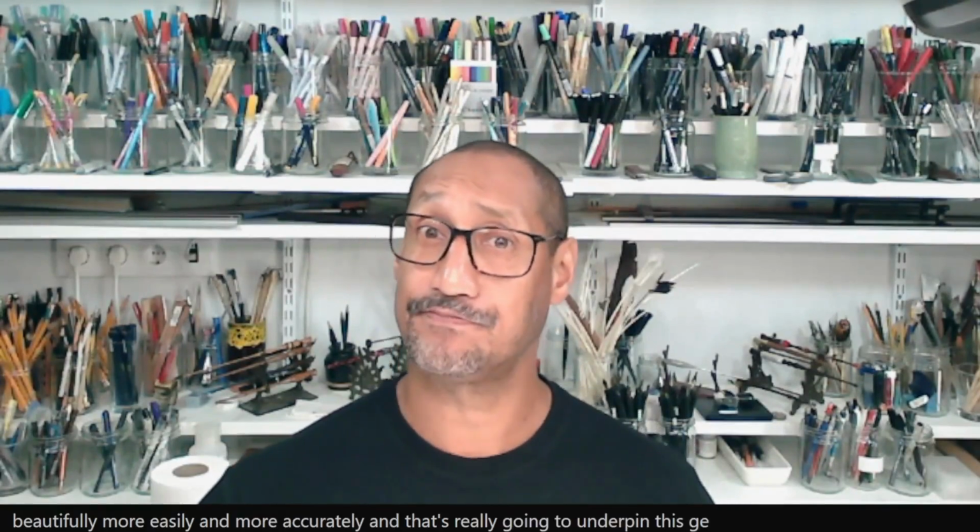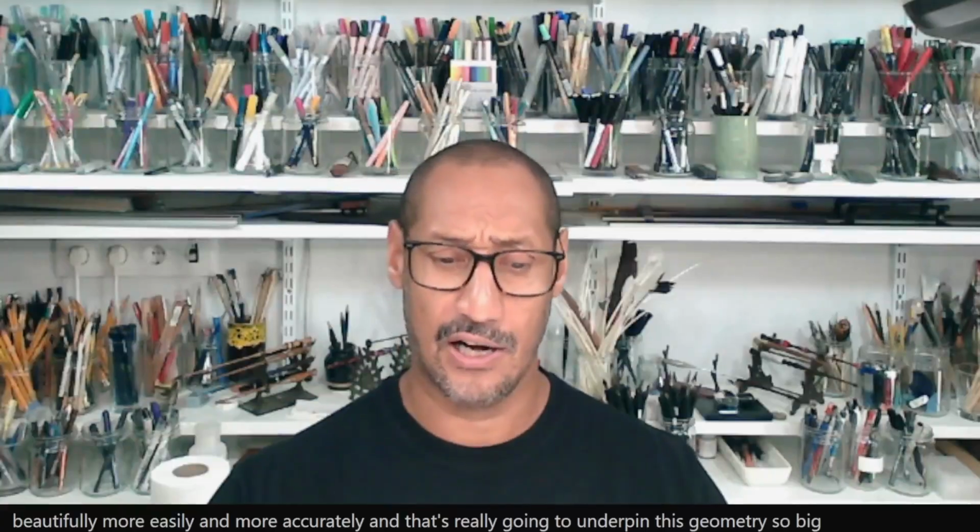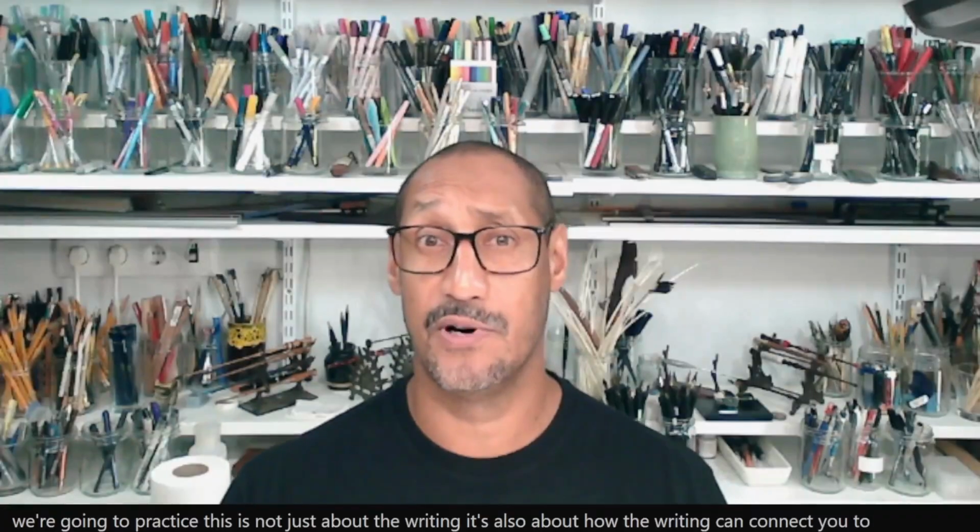And that's really going to underpin this geometry. So a big part of how we're going to practice this is not just about the writing, it's also about how the writing can connect you to a much deeper, more meditative aspect to your practice of the craft of calligraphy.